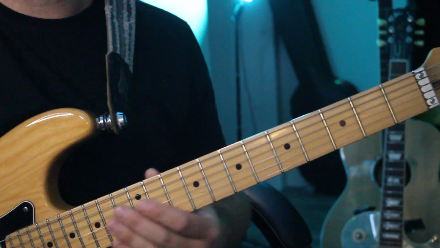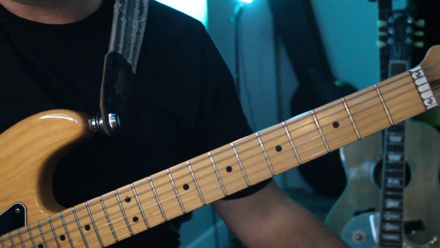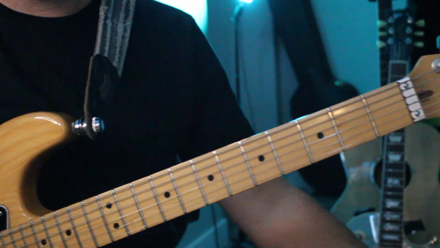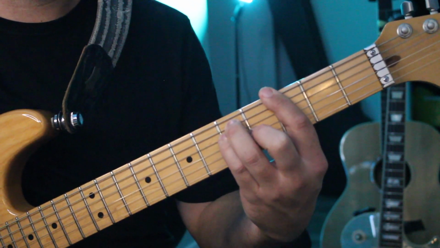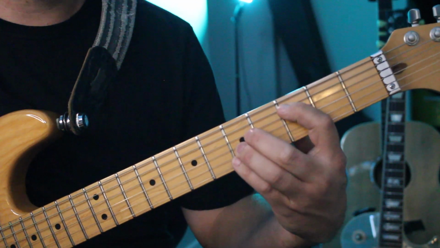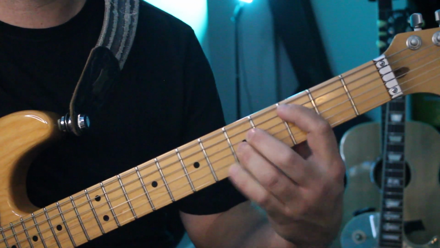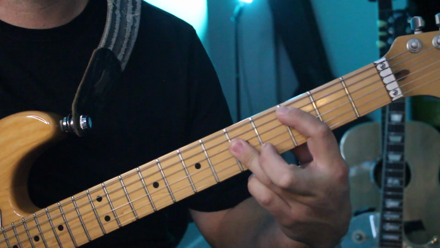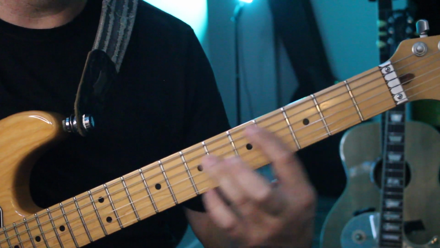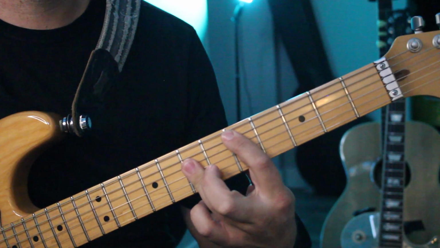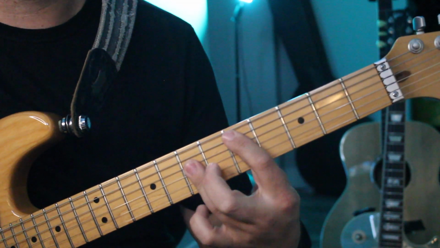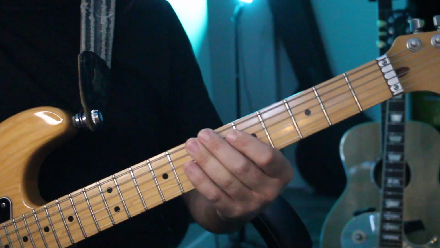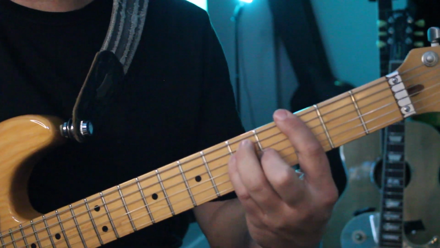Alright, so here you can see my fretboard a little better. Like I was saying, we're going to be working in the key of G, on this chord here, G major, to C major. Sometimes I play like this, sometimes I play like this. To D major, back to G, turn around on D. Alright, so first of all, G.